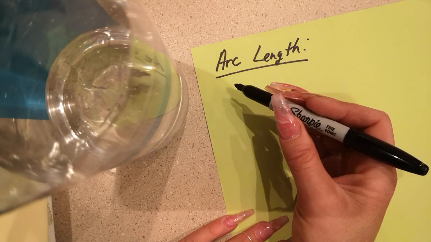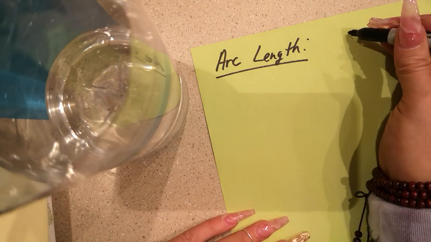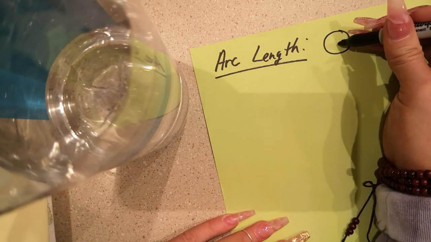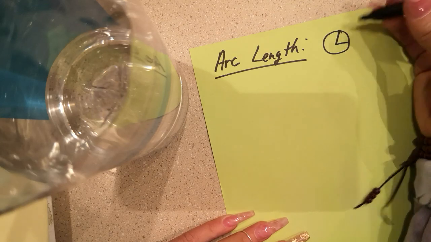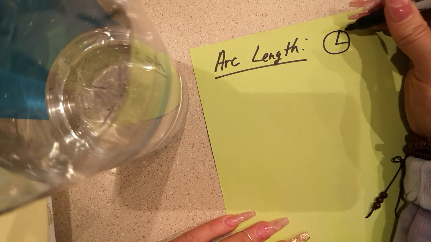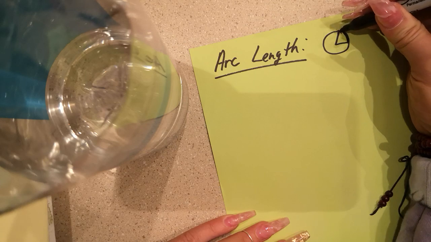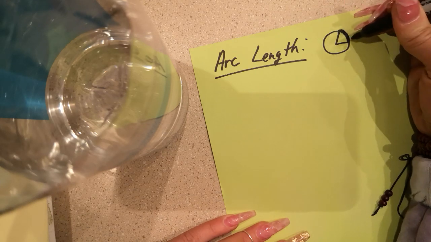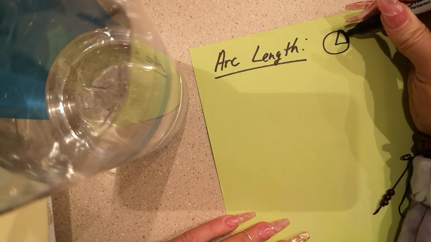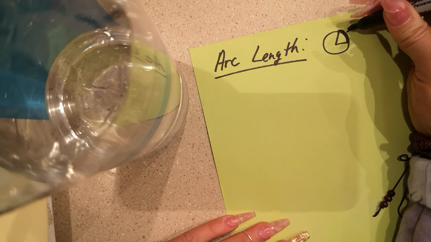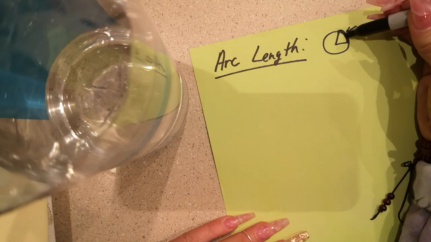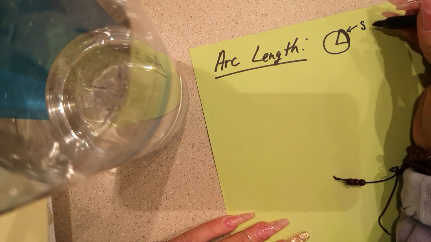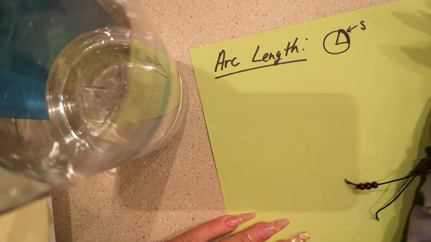So, again, I can start this the same way. When I'm thinking of arc length, if I have a circle here and I have a slice again, now instead of finding the area of this sector, what if I wanted to know what portion of the circumference I have here? In other words, if I was going to fence this piece of the circular field, how much fencing would I need to put from here to here? So the letter S is typically used for arc length.